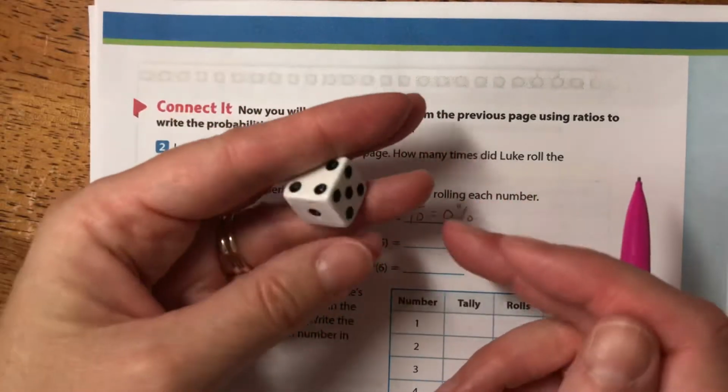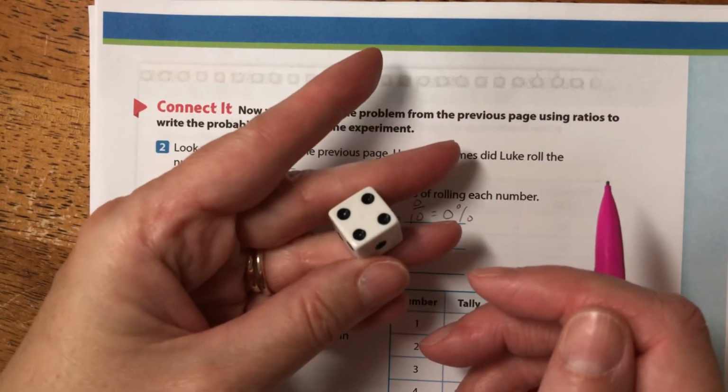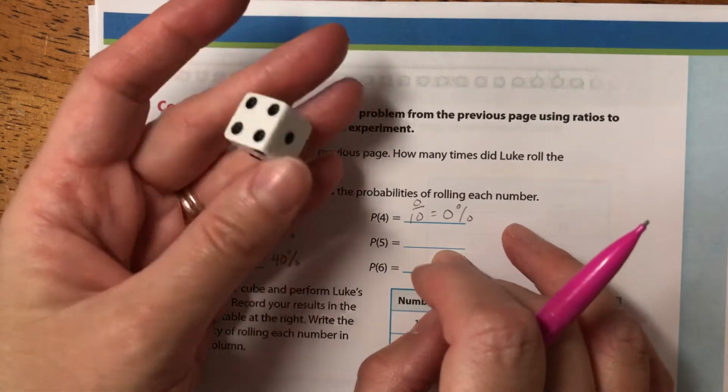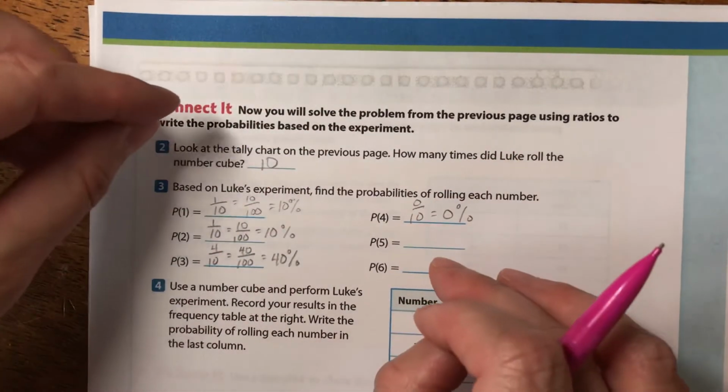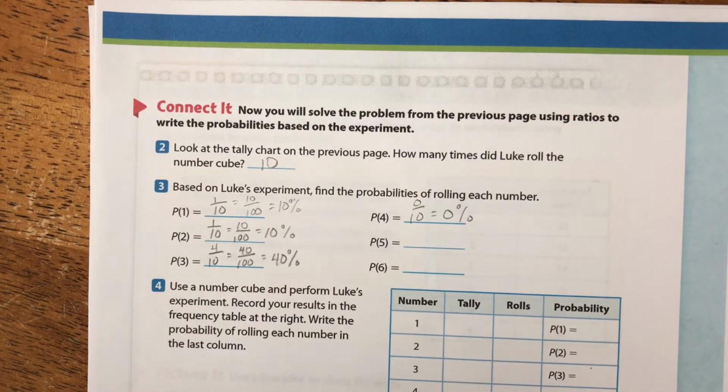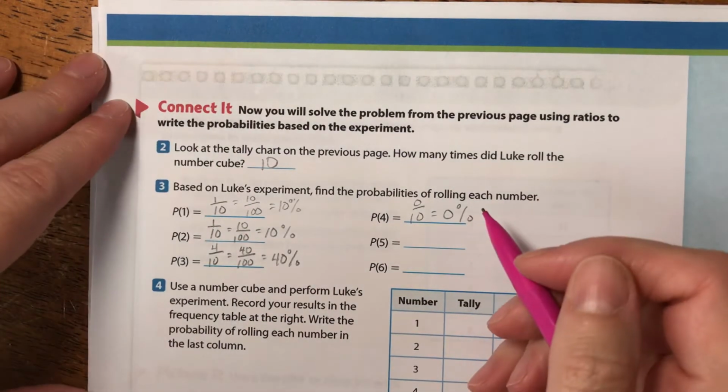Now, you and I both know that there is a 4 on a number cube. But in this experiment, he didn't roll any. If this is experimental probability. If it was theoretical probability, then he would have a 1 in 6 chance, right? Okay. Probability of rolling a 5.